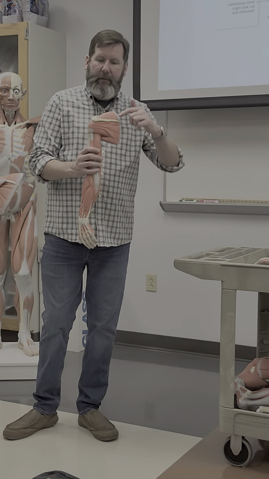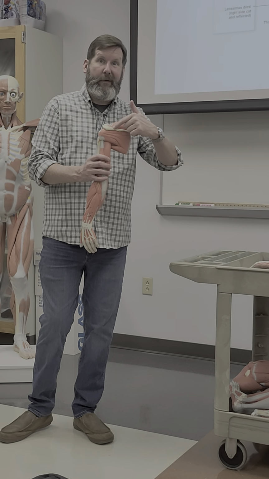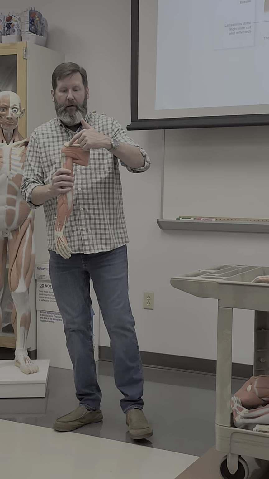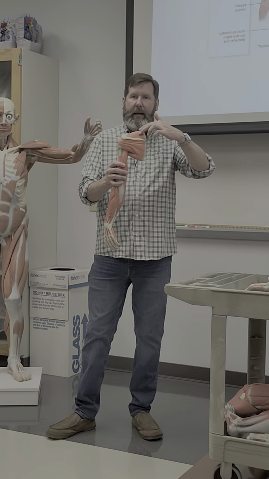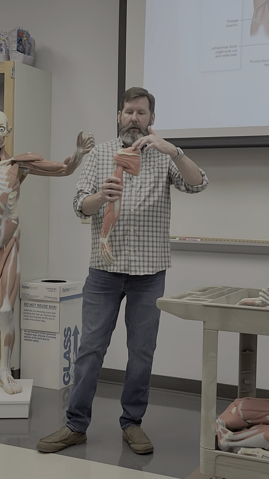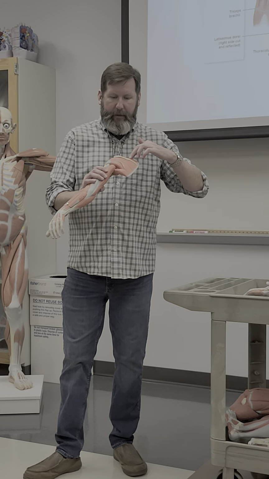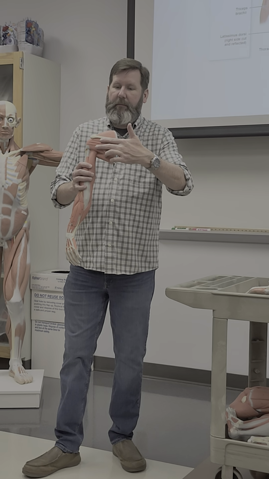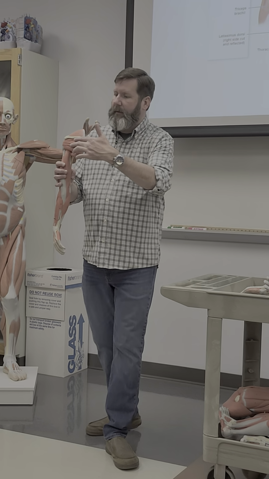Now, take your arm and rotate it to the back. You know it's the back because here's the spine and the scapula. Where's your spine located? Posterior. Okay? So what's the muscle up high called? Everybody say it with me. Supraspinatus.